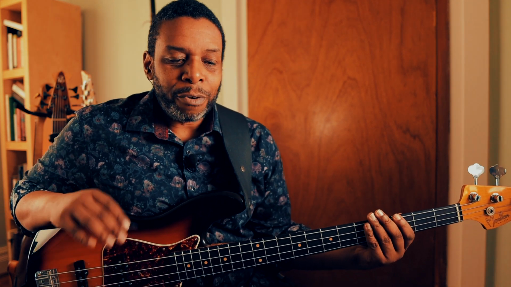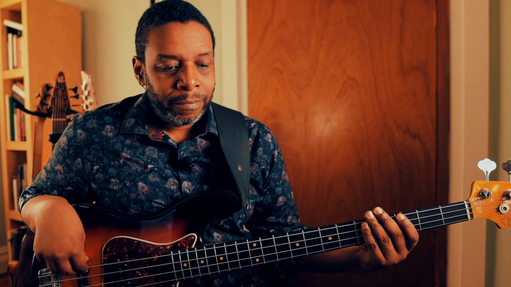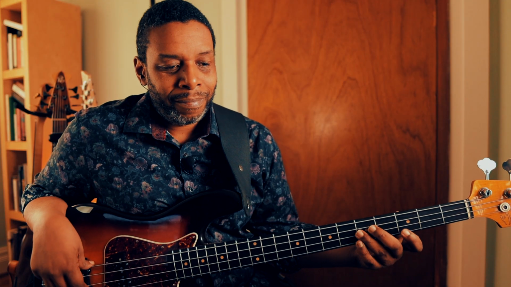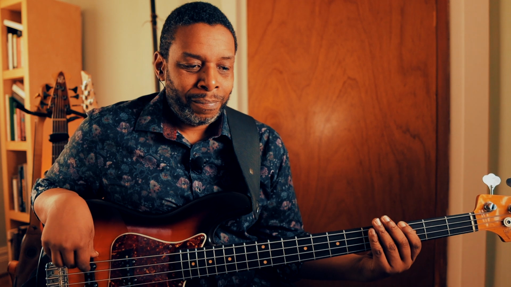And then once it's feeling comfortable, and only when it's feeling comfortable, don't jump ahead. Play this a few times and really get it in there. And then once you're there, then you can start to fill the space, right? Start simple.